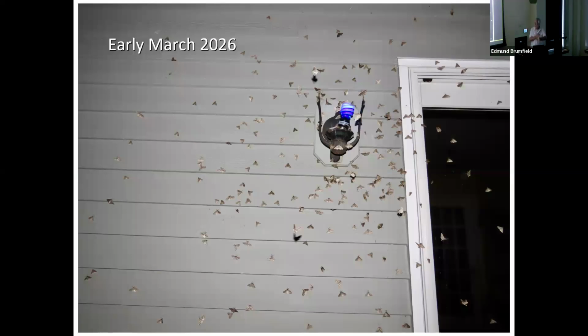Okay, early March 2026, just a few months ago. This is an image of about 150 moths, primarily of three species, only three species. This was part of a group of about 400, believe it or not, moths of the same three species. And that sounds like a lot, except when you realize that in 2015, at the same time of year, with the same species, I had over 900. And 400 that we had this year was the best we've had in a little while.